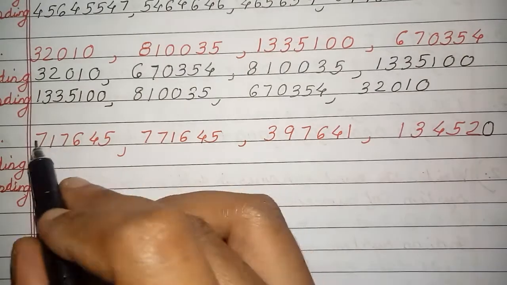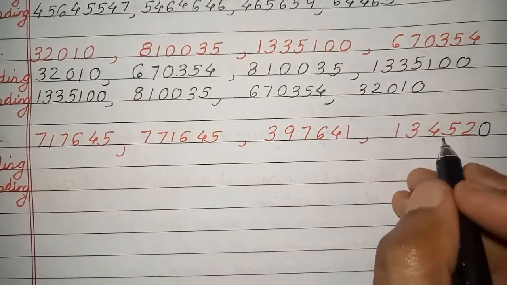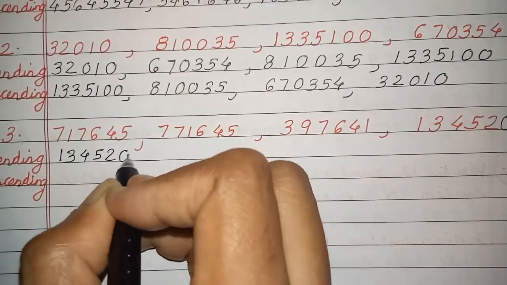Then what will you do, children? You will look at the first number. Which is the first number? Smaller? 1, right? So 1 will come first. So it will be 1, 3, 4, 5, 2, 0.